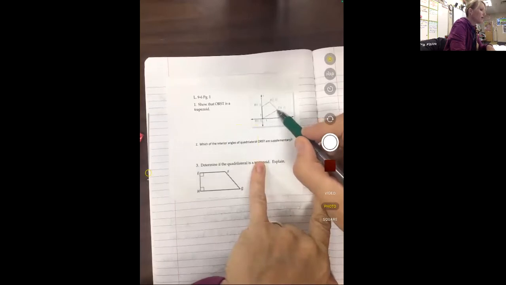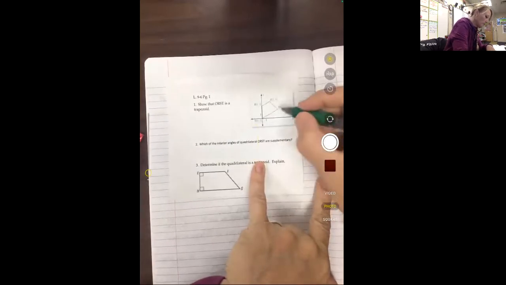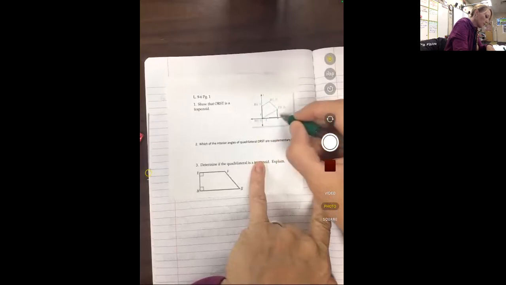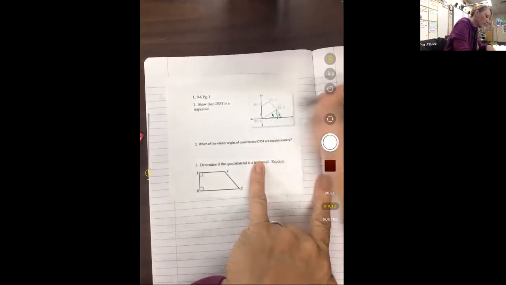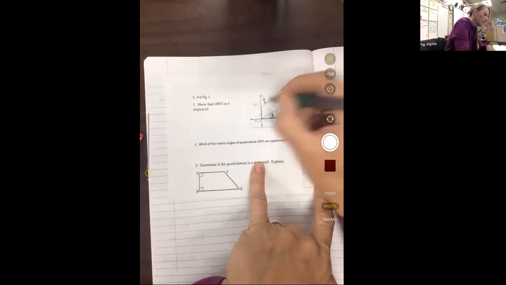Okay, and we're going to show that OSRT is a trapezoid. To show it's a trapezoid, we have to show that there is one congruent set of parallel sides. So all we really need to do is find the slopes and make sure that the slopes are parallel. It looks like we're rising 2, running 4, which would be 1/2. And this would be rising 1, running 2, and so that is also 1/2.